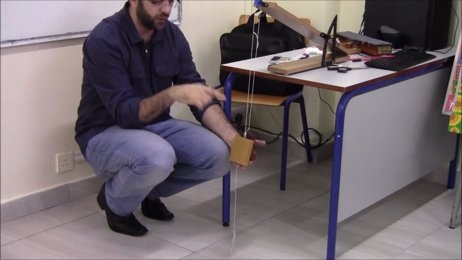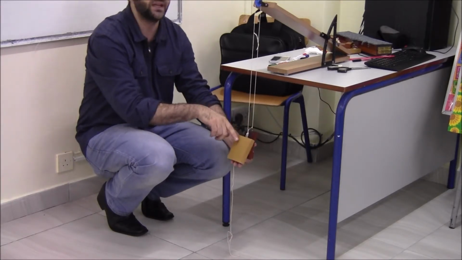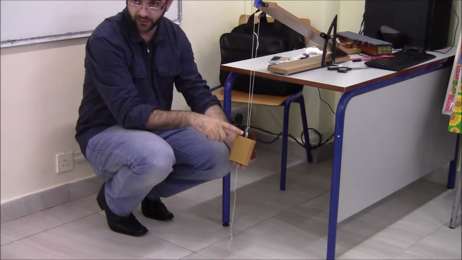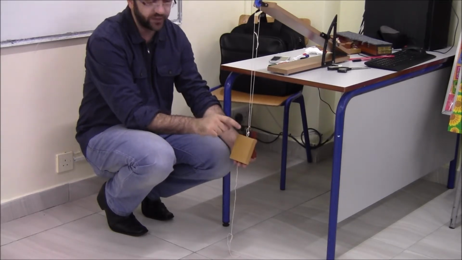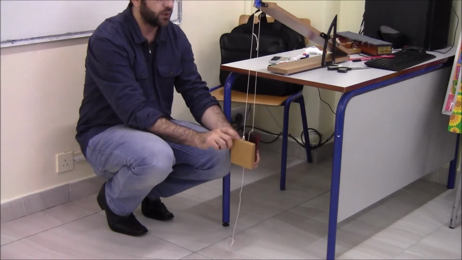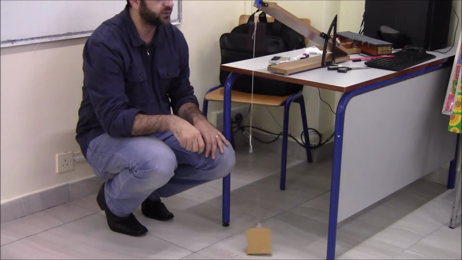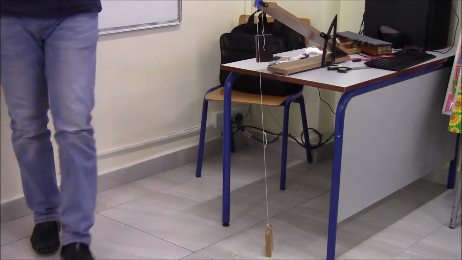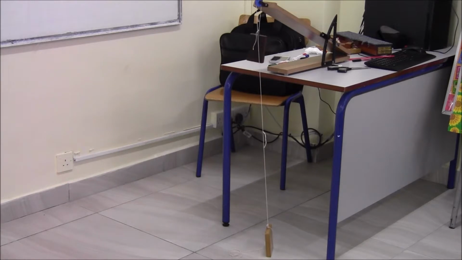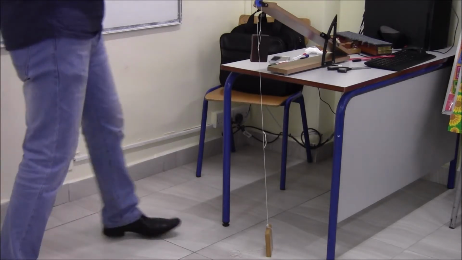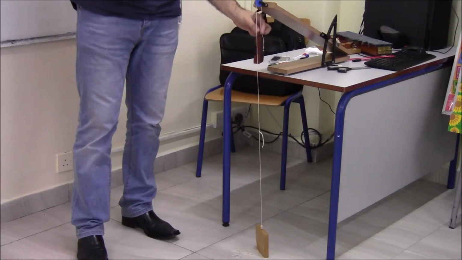We have to observe what will happen to particle B when A reaches the ground. This is B. I will release it now. 1, 2, 3. What will happen? When particle A reaches the ground, particle B does not stop immediately, but it will rise to a maximum height, stop for a moment, and fall back again until the string becomes taut again.